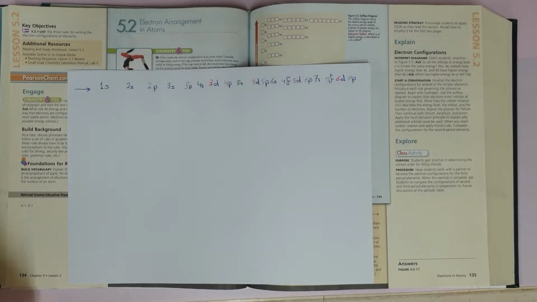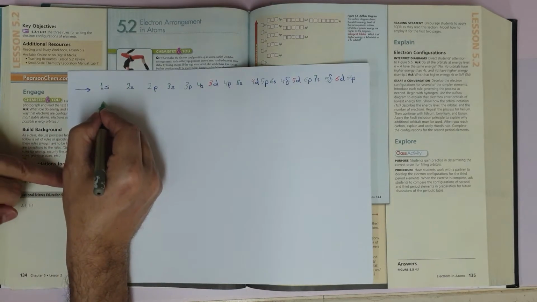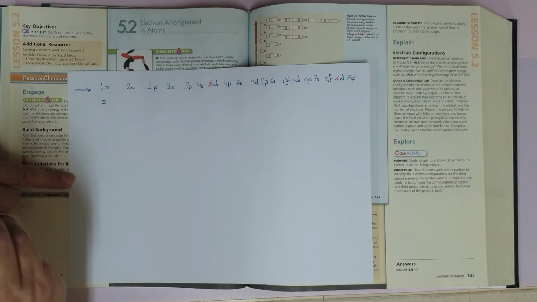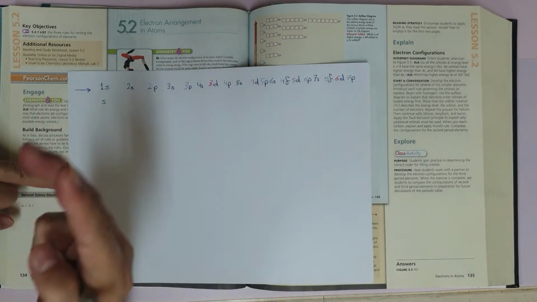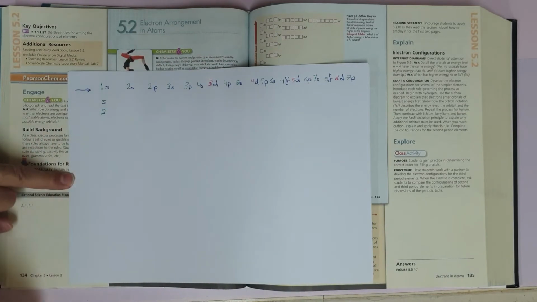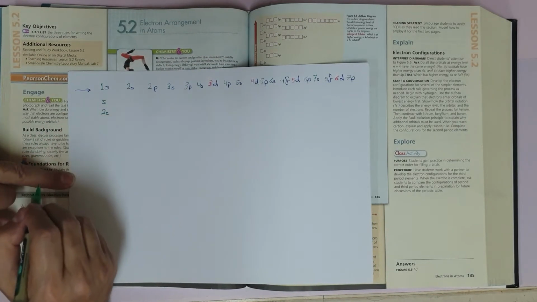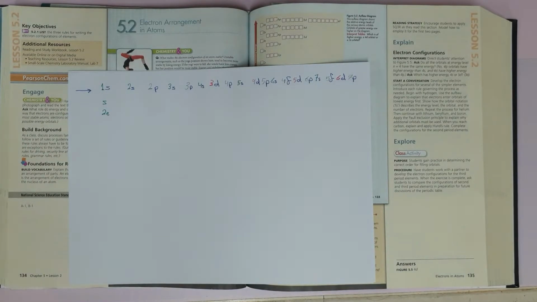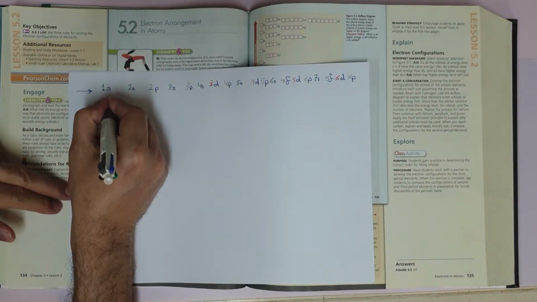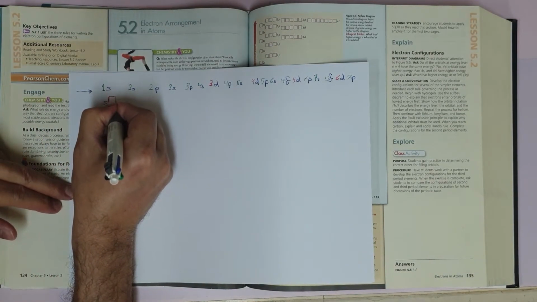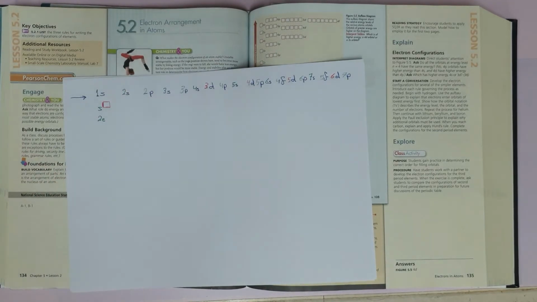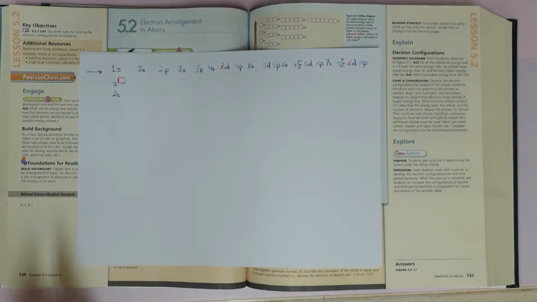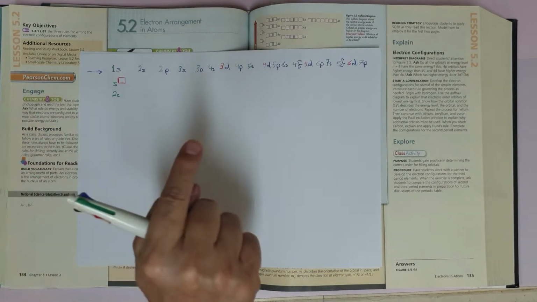Now we have to know also that each s sublevel can at most hold 2 electrons, because the s sublevel contains only 1 orbital, and we can represent an orbital by drawing a square or a dash.